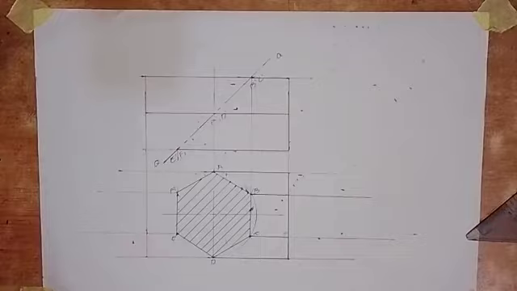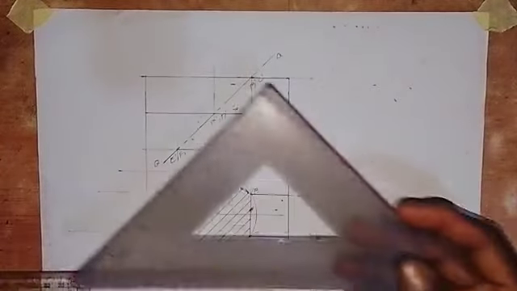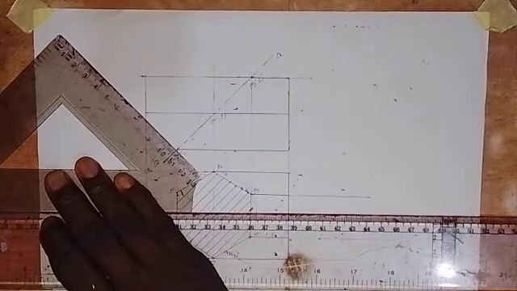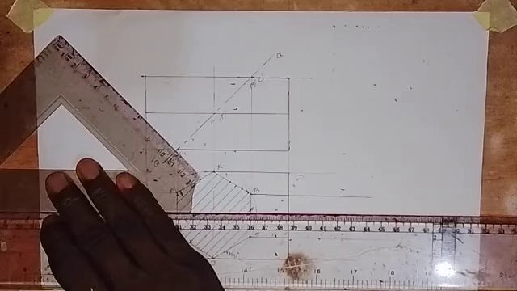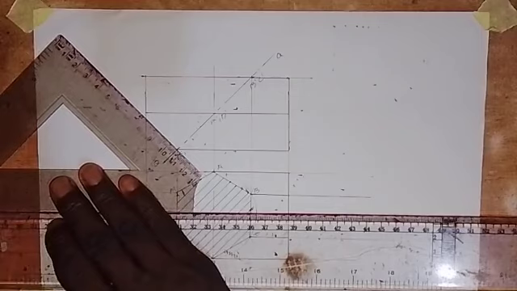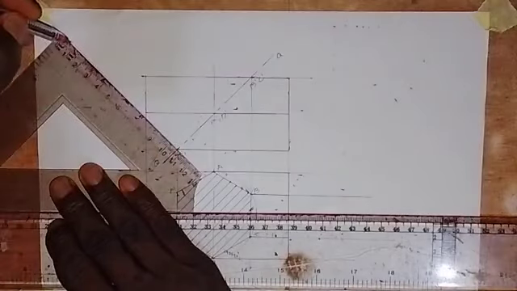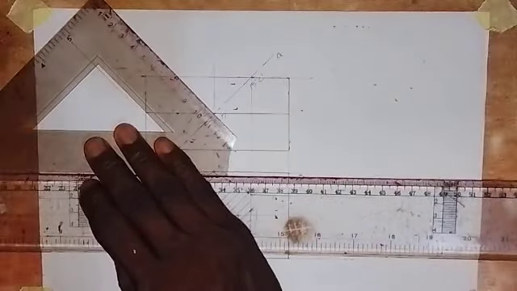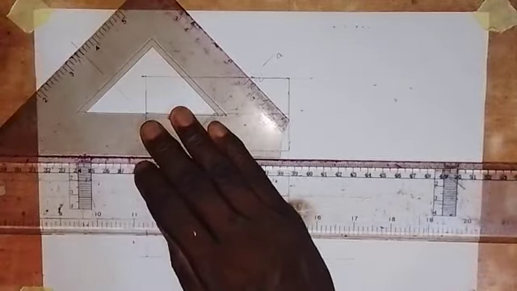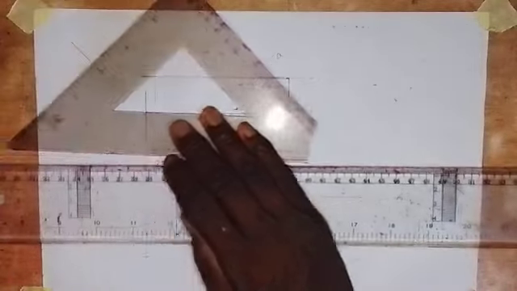Okay, so let me show you what I mean. The cutting plane is at an angle of 45 degrees. As I said, we are making use of the 45 degree set square to draw a line at a right angle to the cutting plane. From this point, we draw a line with the 45 degree set square in this direction. Then I will come up here and also draw a line from this point in this direction. And lastly, at this point, I will come here and draw a line in this direction. All right, we have this now.